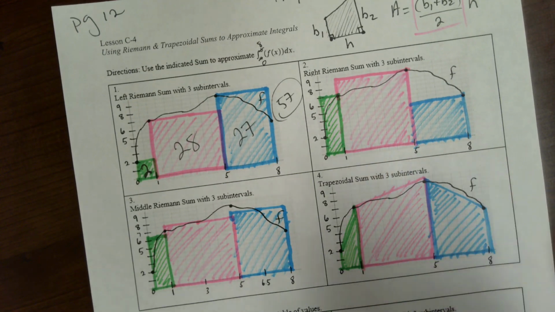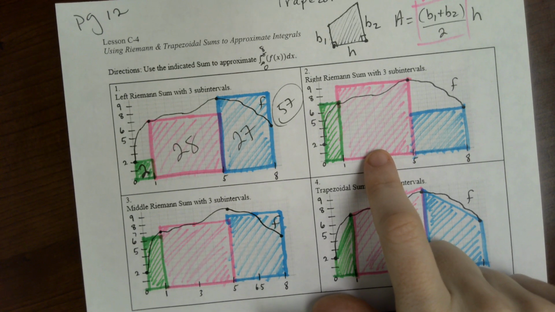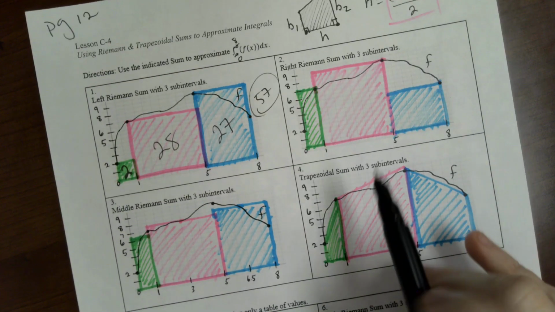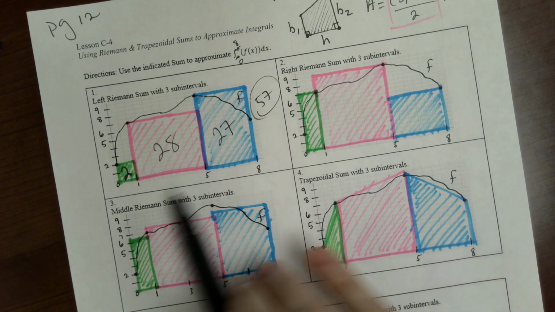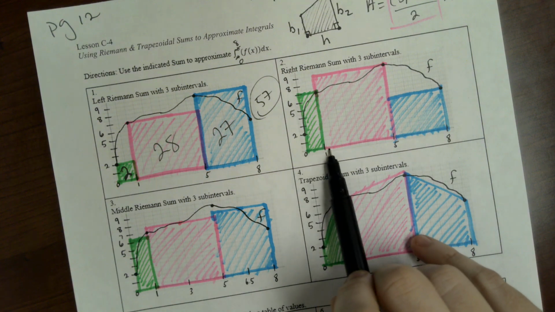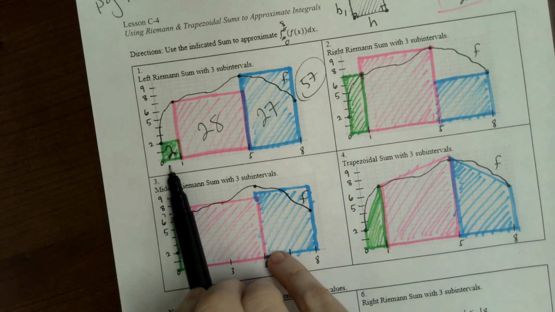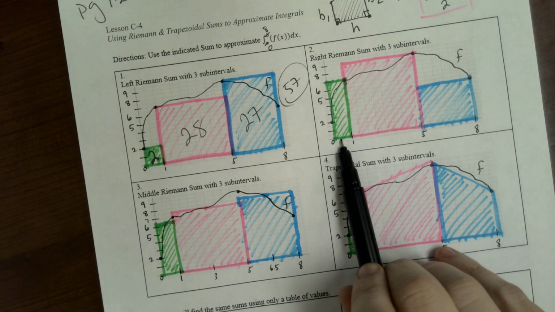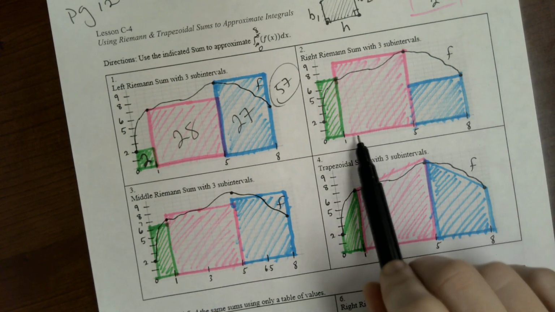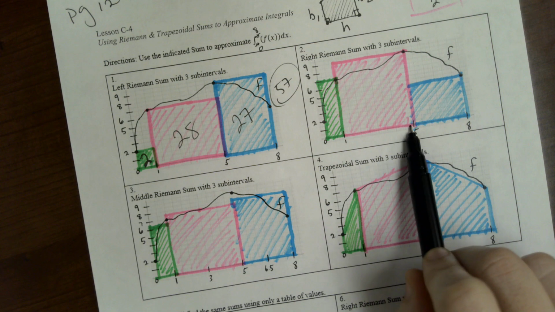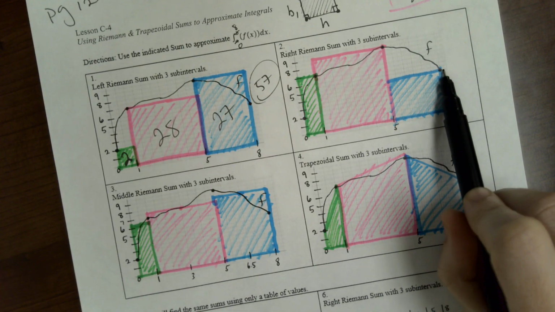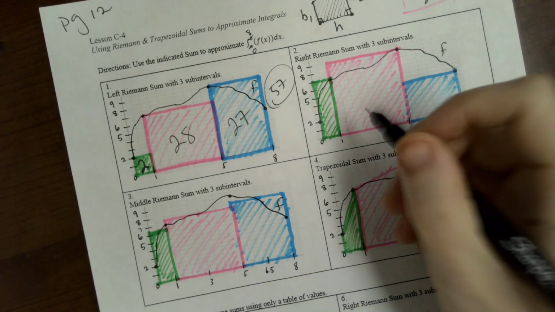All right, now we're going to approximate the same area using right Riemann sums with 3 subintervals. I indicated the subintervals on the picture. Except this time I'm getting a higher height because I'm using the right endpoint, for each rectangle.